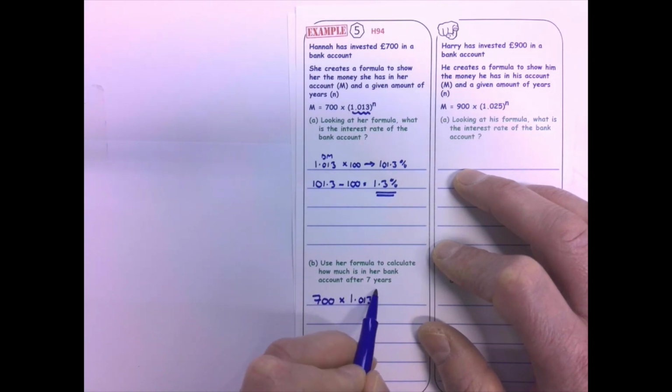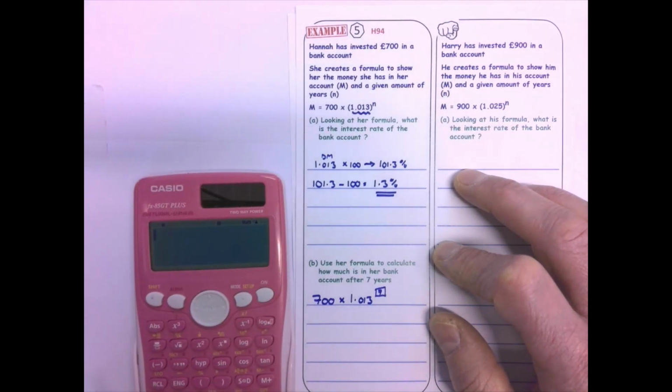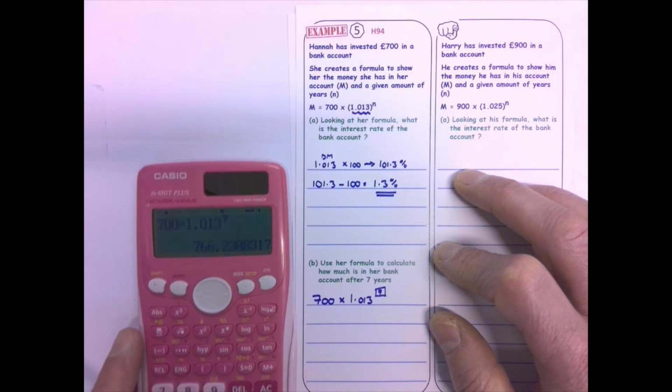And what we need to do is take that to the power 7. Right. So let's get my calculator. £700 times 1.013. Take that up to the power 7.